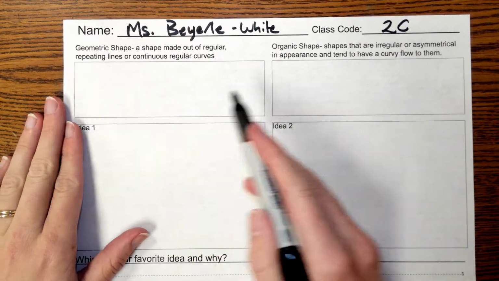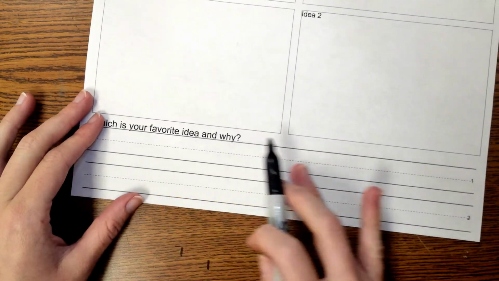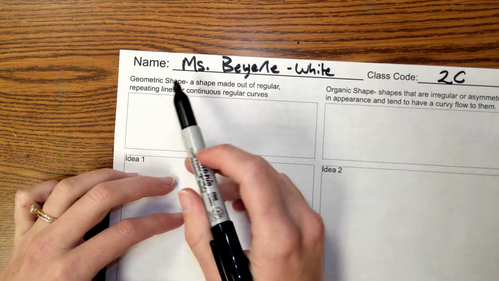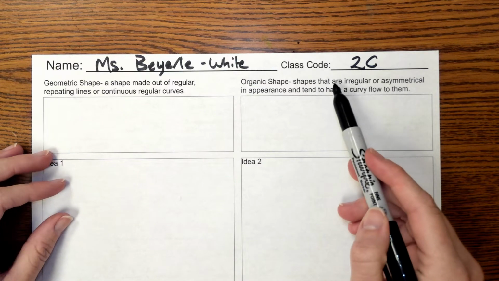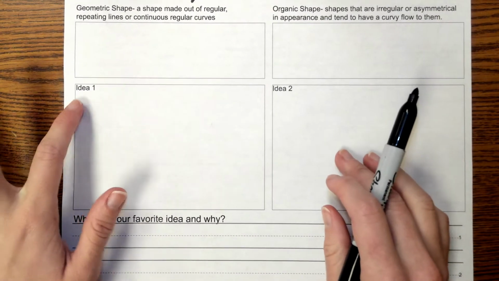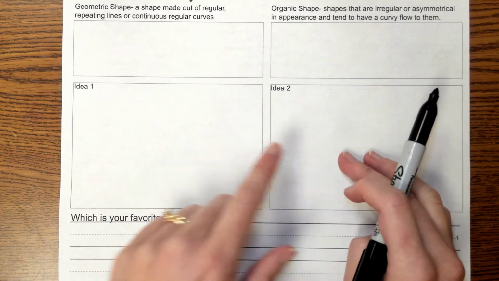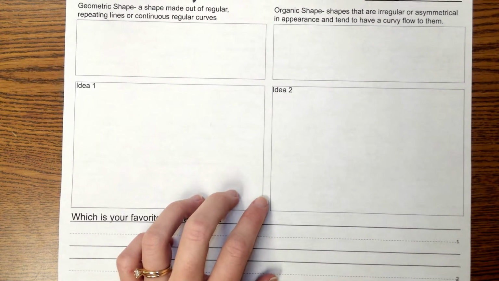On our paper, we have 4 different boxes and an area to write a sentence or two. In the first box, we'll draw geometric shapes. In the second box, we'll draw organic shapes. Then where it says Idea 1 and Idea 2, we'll combine both kinds of shapes to make an interesting design.